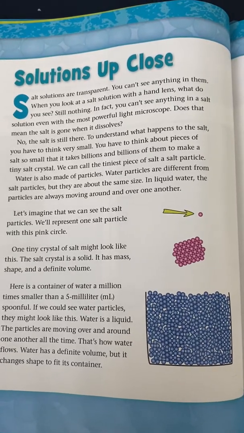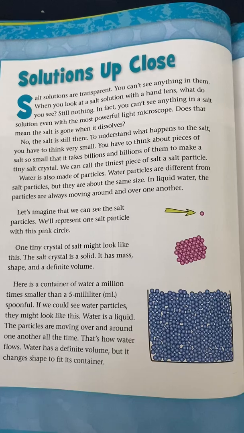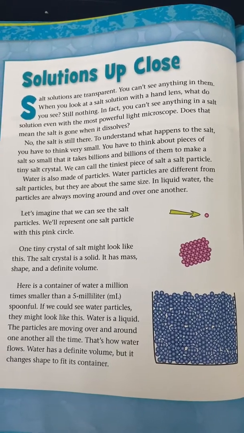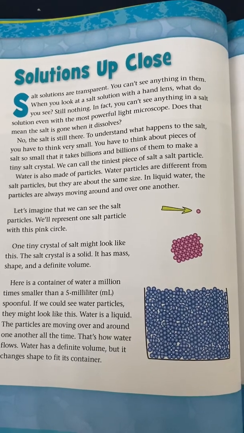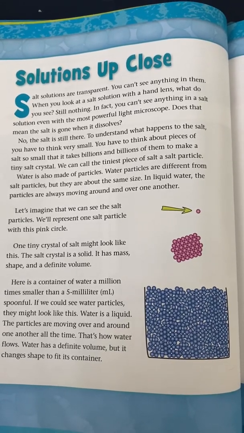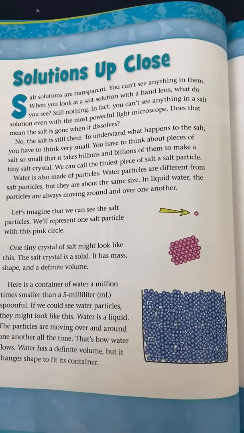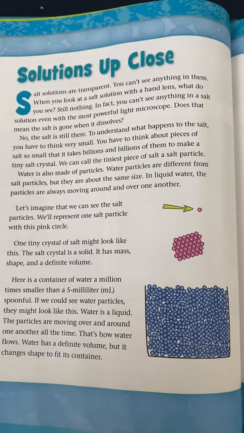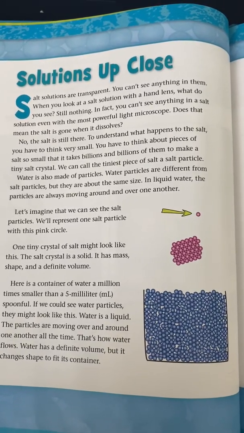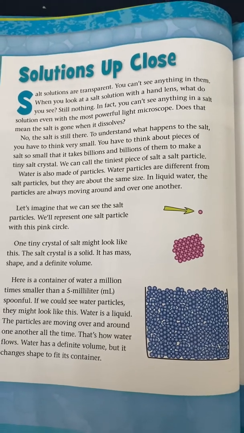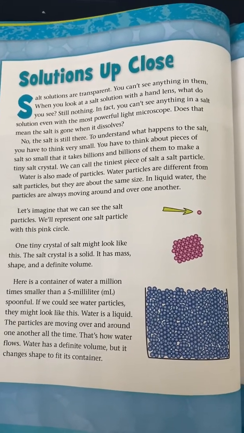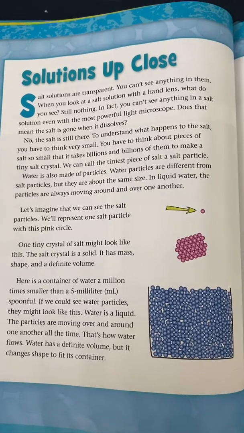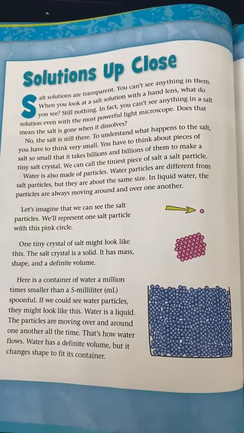To understand what happens to the salt, you have to think very small. You have to think about pieces of salt, so small that it takes billions and billions of them to make a tiny salt crystal. We can call the tiniest piece of salt a salt particle. Water is also made of particles. Water particles are different from salt particles, but they are about the same size. In liquid water, the particles are always moving around and over one another.